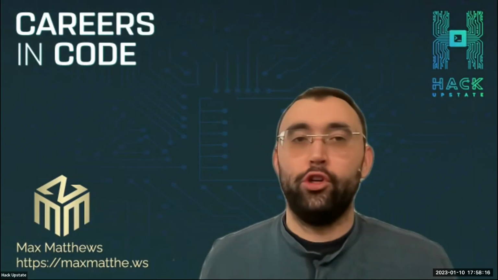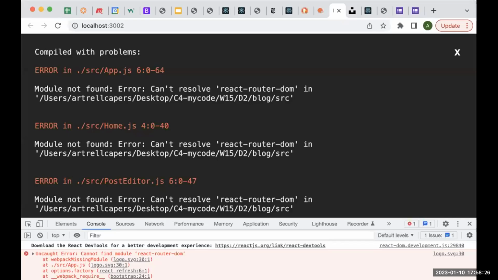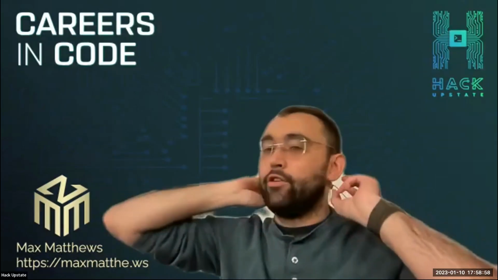Anyone else need help? Sure. Go ahead, share your screen just so everyone virtually can see it as well. Yes, so a cannot resolve React Router DOM is going to be either one of two issues. One, we didn't run npm install before we ran our npm start, or we didn't npm install React Router DOM. So switch me over to your VS Code. I can only see what you see. Stop it and reshare.